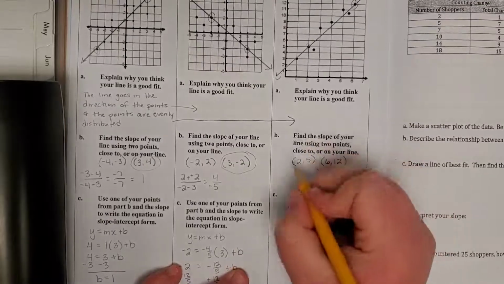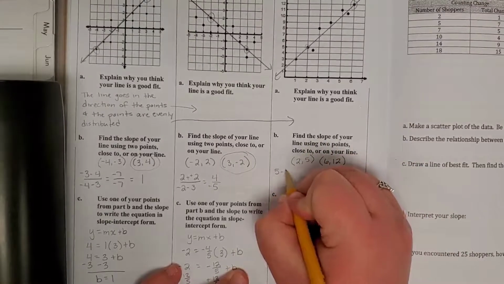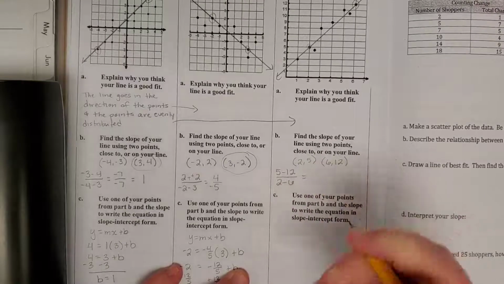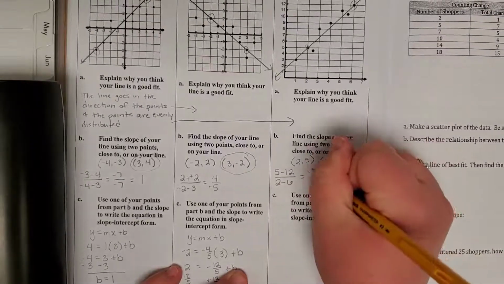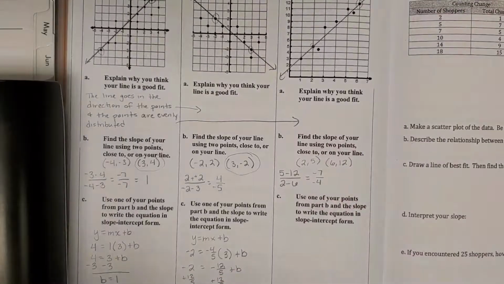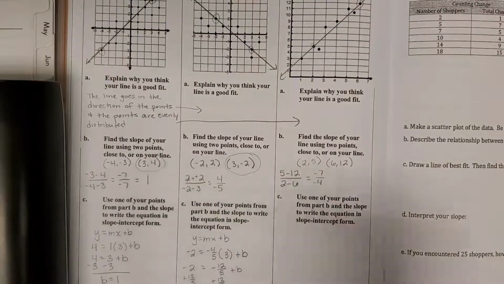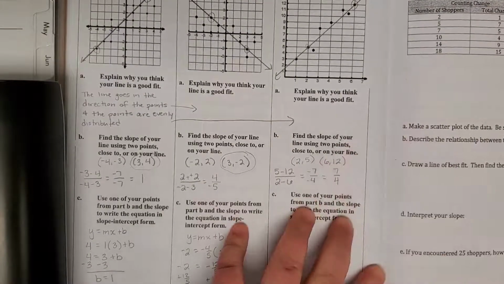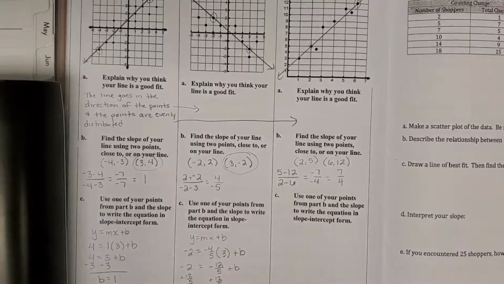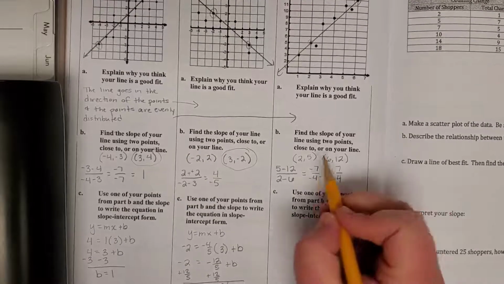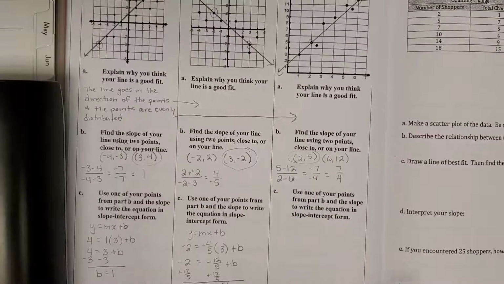All right, so we're going to do 5 minus 12 over 2 minus 6. 5 minus 12 is negative 7, and 2 minus 6 is negative 4. Now, 7 over 4 does not simplify, but it's negative over negative, which makes it a positive. So that's going to be 7/4 for my slope. Okay? All right, I am going to choose 2, 5 to use below.